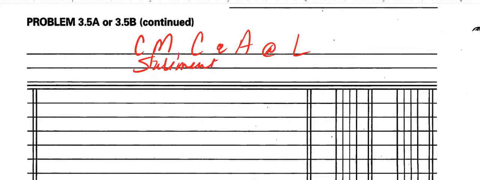All right, on to our statement of owner's equity. Abbreviating one more time just to save a little time: Connor McAllister, counselor and attorney at law. Statement of owner's equity. And this is also showing what happened over the month, so month ended April 30th, 2016.